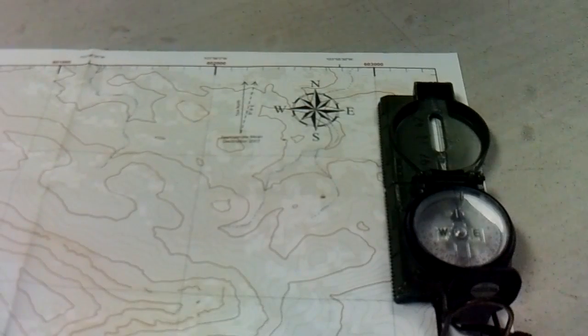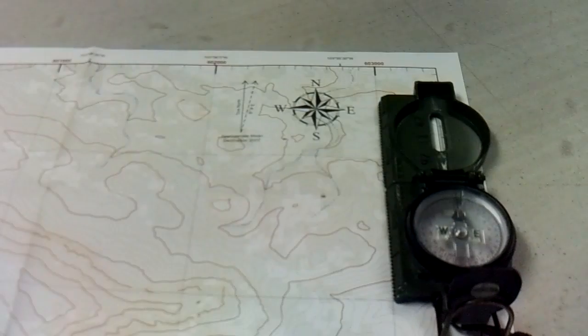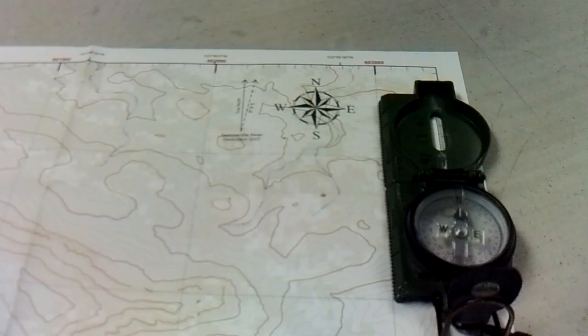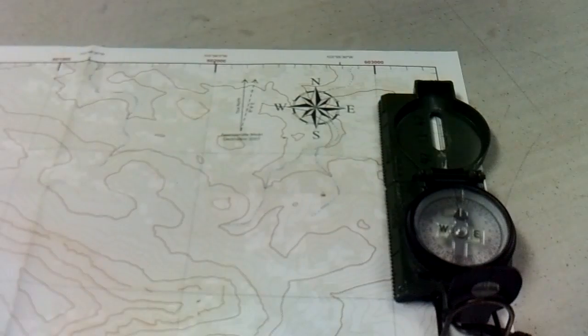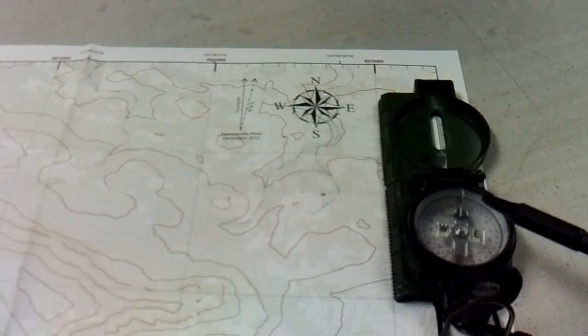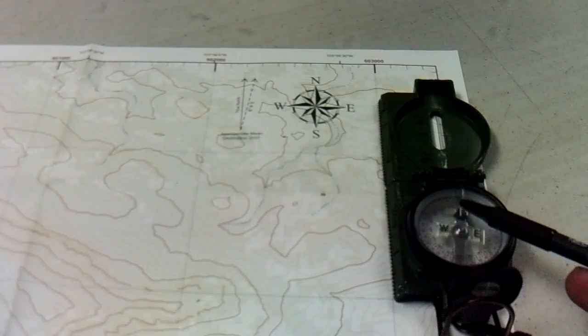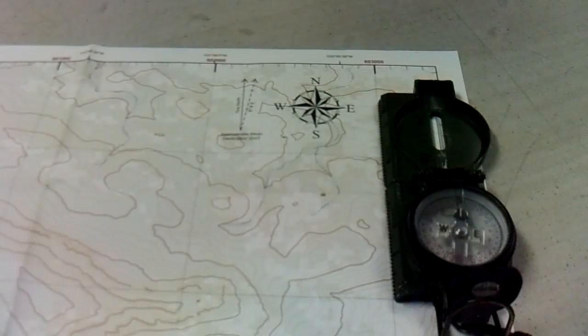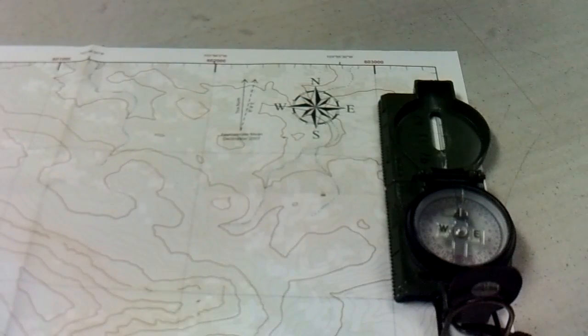So that being said, we will move the map until it lines up. Now you'll notice it is slightly off from the pointer line here. The black line doesn't move, the yellow line does. So now at this time the map is lined up to magnetic north.